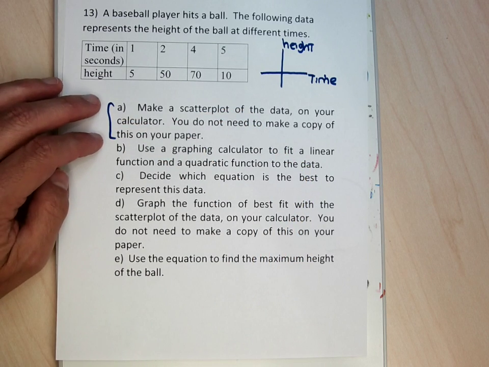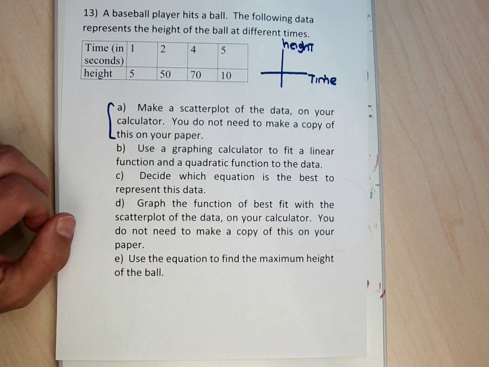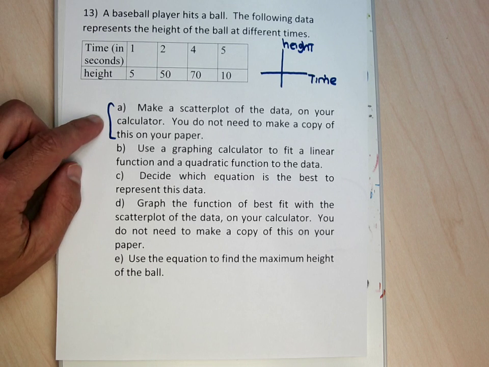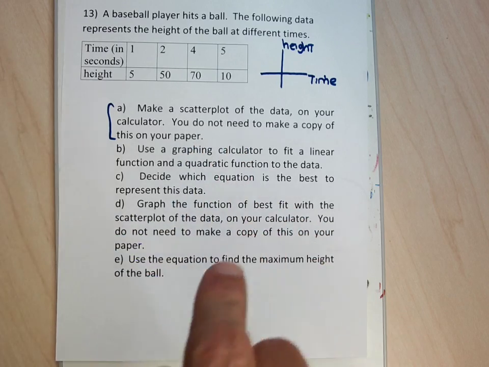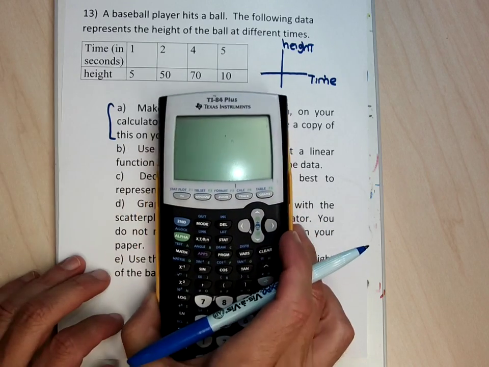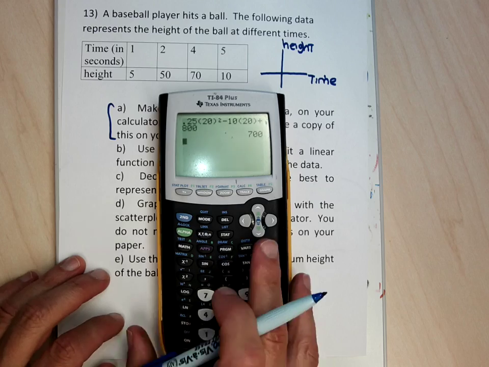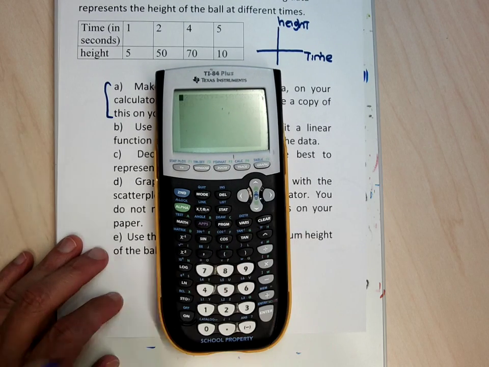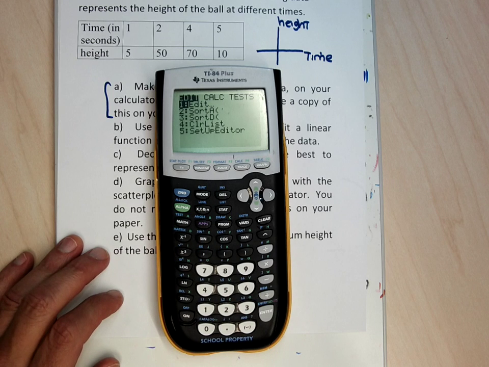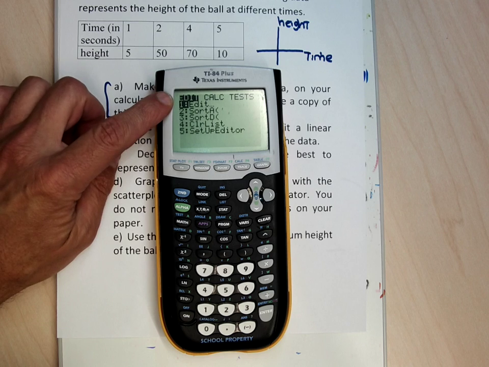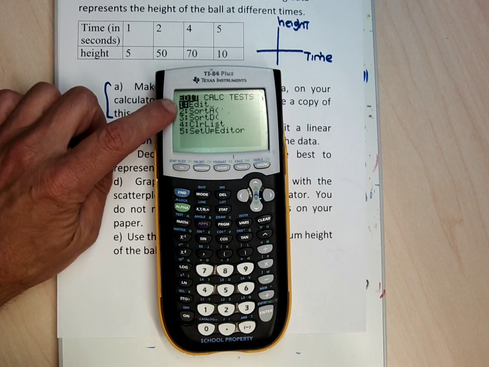So let me just go through the parts of this and kind of talk through the parts as I do it. So part A wants me to make a scatter plot of the data on my calculator. I don't need to make a copy on my paper. So to do this again, we need to enter the data. To get the data entered, the first thing I do is hit the stat button, and then I hit enter.